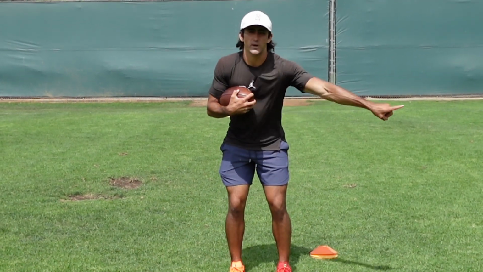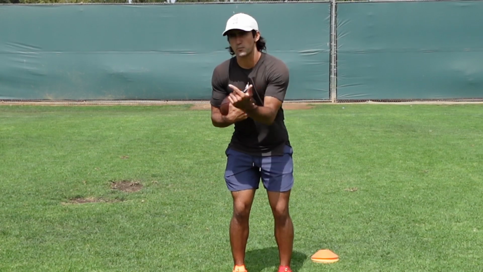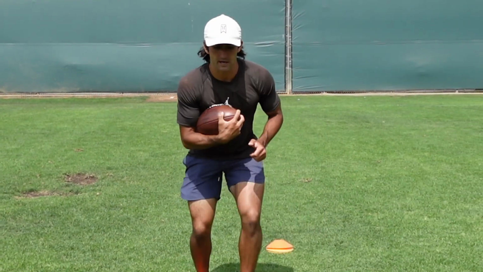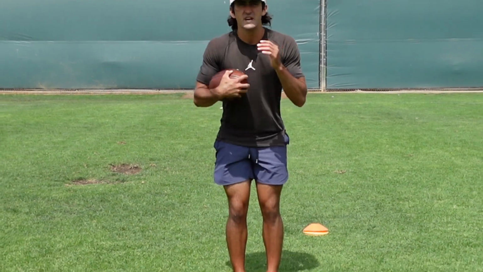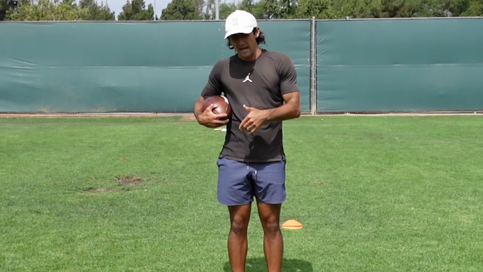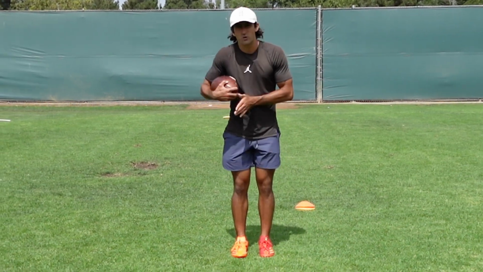Your partner is either going to point to the left or he's going to point to the right. So if your partner points to the right, you're going to throw a jab to the right. Partner points to the left, you're going to throw a jab to the left. You're going to be slowly creeping forward until your partner says go. Then when he says go, you're just going to take off and run past. That part's not the most important part, but we're working on reacting with the jab.